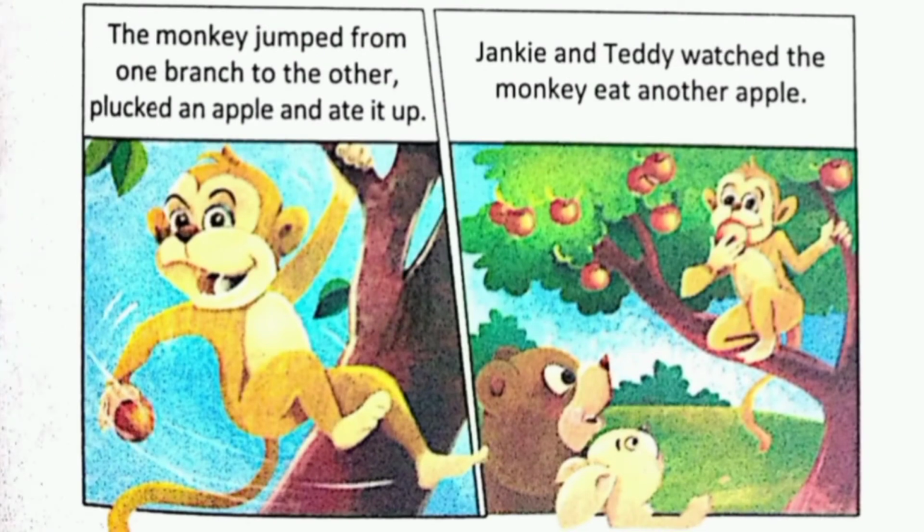The monkey jumped from one branch to the other, plucked an apple and ate it up. Janki and Teddy watched the monkey eat another apple. So the monkey was eating one apple after the other.